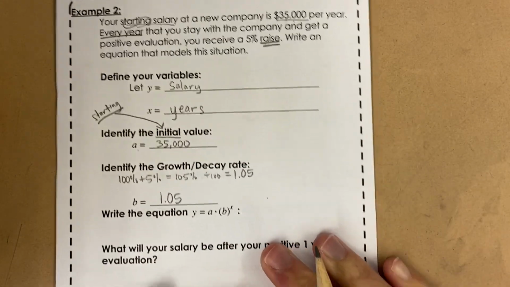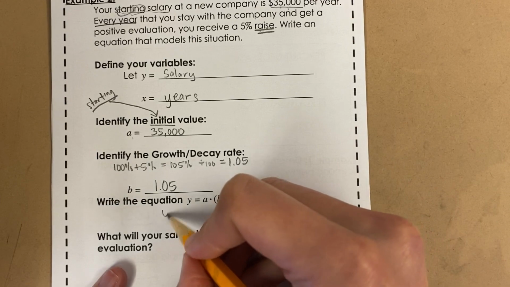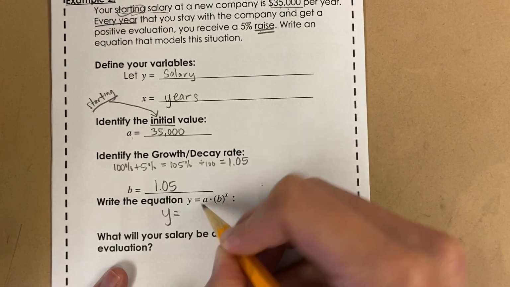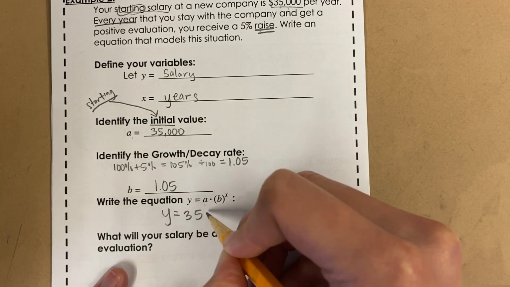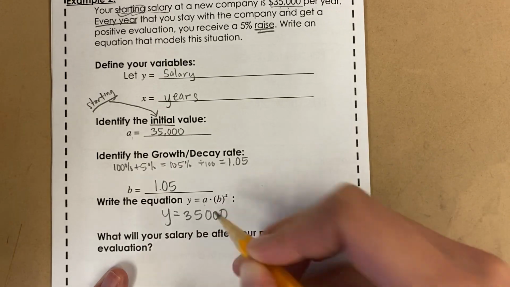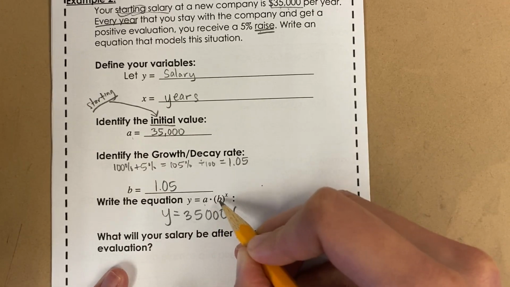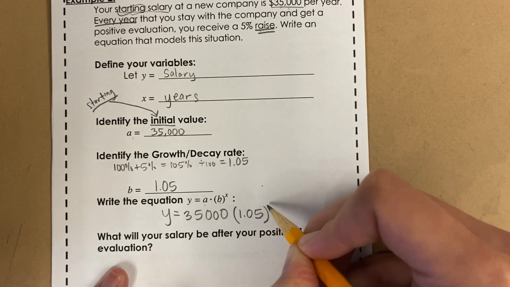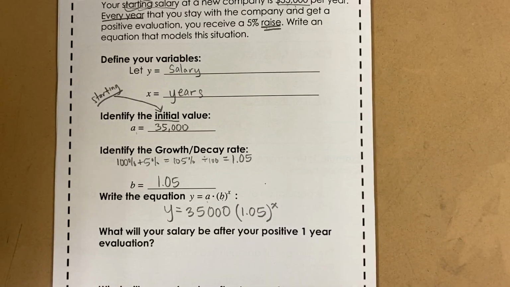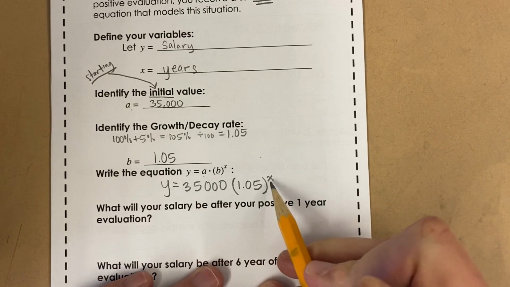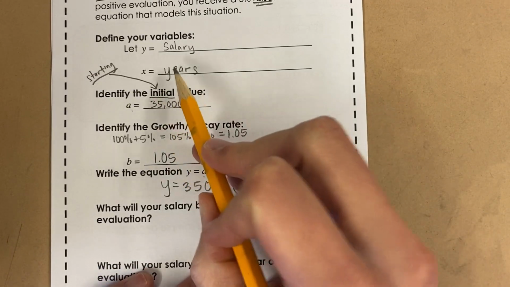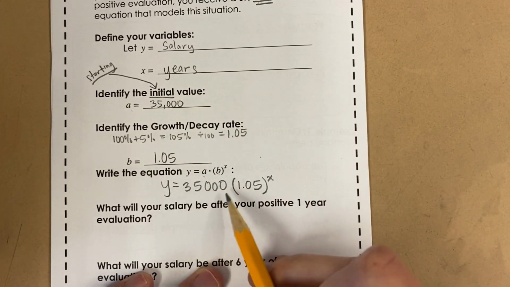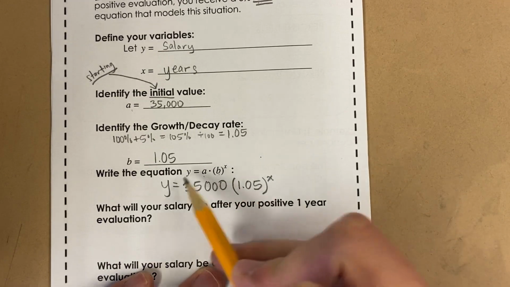Now, when I write the equation, this is what it looks like. y equals the initial value, which is 35,000, times the growth or decay rate to the power of x. The reason this works is because after 1 year, if x is 1, where x represents years, I'll do 35,000 times 1.05, and that'll give me a 5% raise.